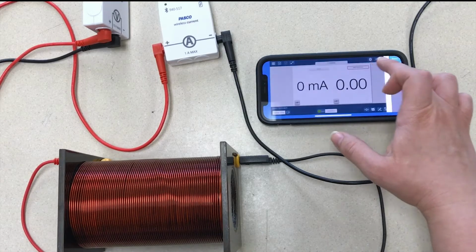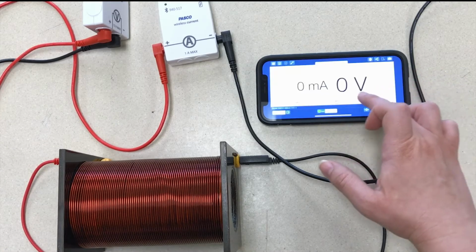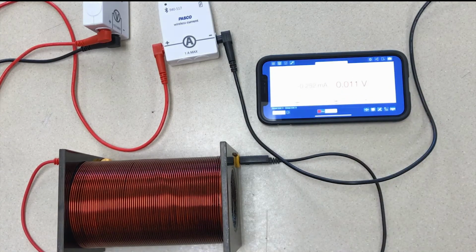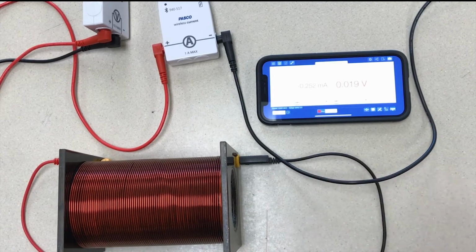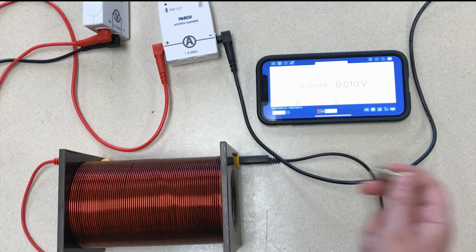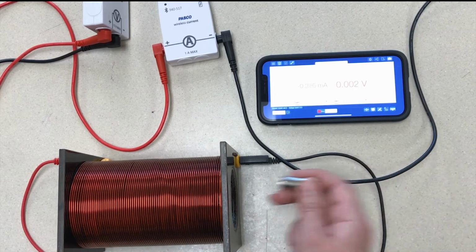If you want to extend this lab for your more advanced students, you can use the wireless current sensor in tandem with the wireless voltage sensor and display either graphically or numerically the voltage as the magnets moved.